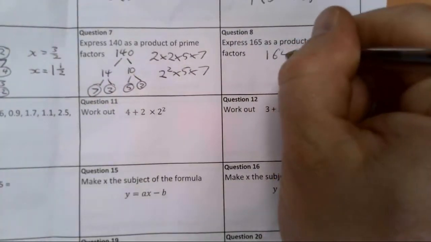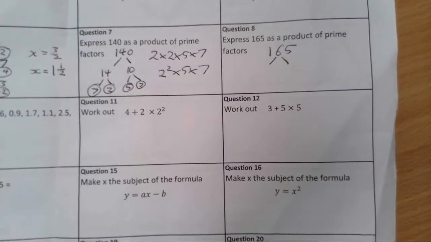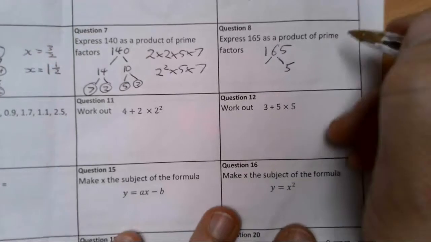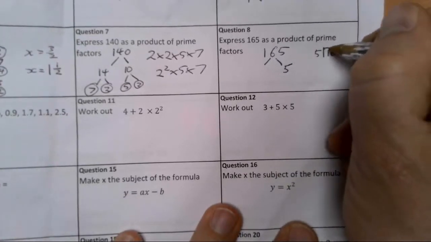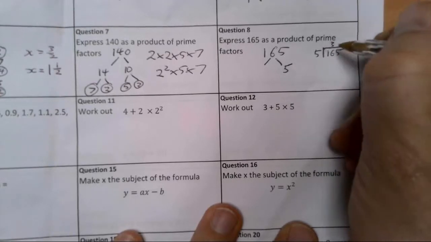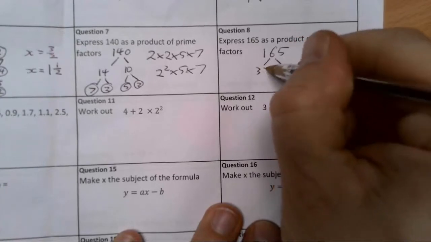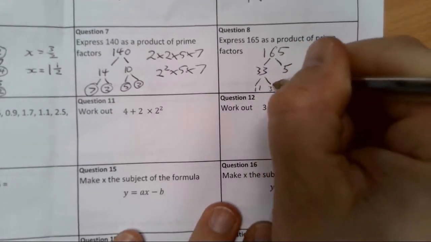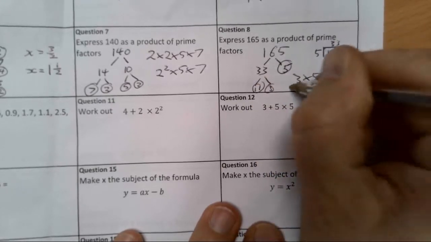165 as a product of prime factors. First thing here I would probably make sure to do is I would divide by 5. So if I divide by 5, just to do a little bus stop if you want to, how many 5s go in there? None. How many go into 16? 3 times. 1's left over. So it's going to be 33 times by 5. And 33 is 11 times by 3. Those are all prime. 3 times 5 times 11.